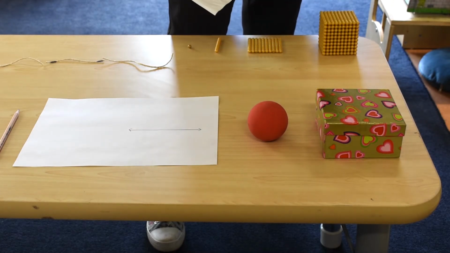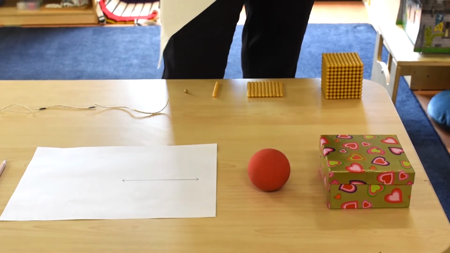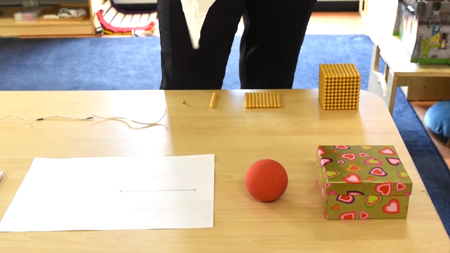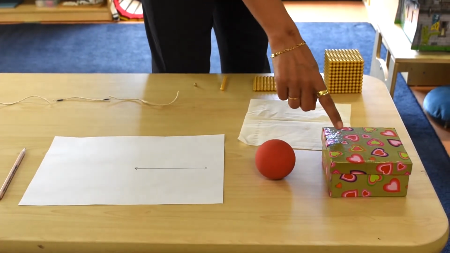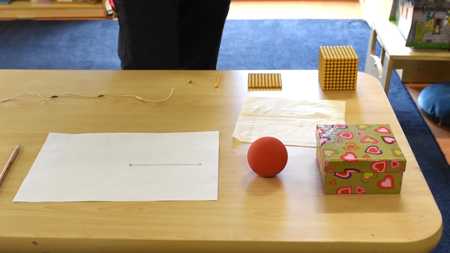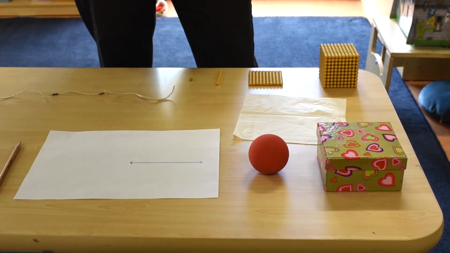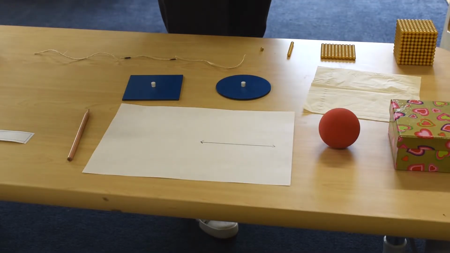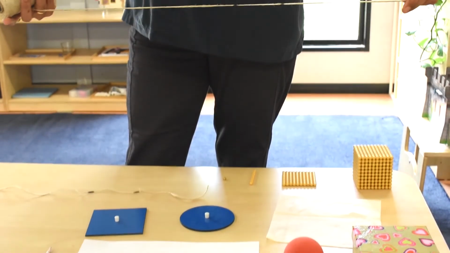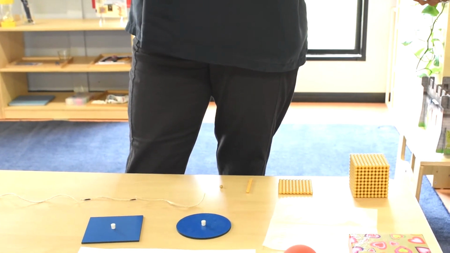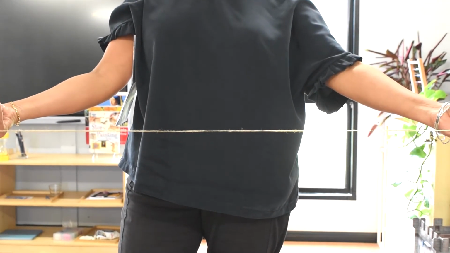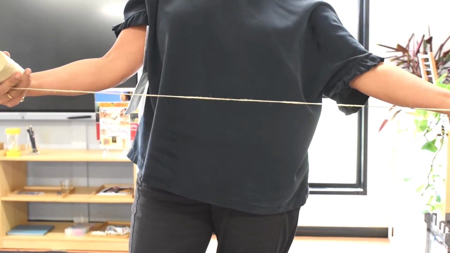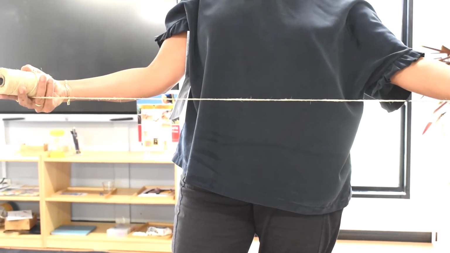Then we introduce the surface. So this tissue paper has got only 2 sides, so it's a 2D shape, unlike this ball and the box that has 3 sides. It's 3-dimensional. When they're introduced to the line, we also give them a tactile way to see a line. So this is a line and it goes indefinite. There's no end to this line.